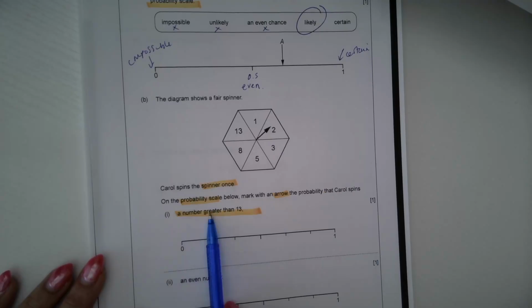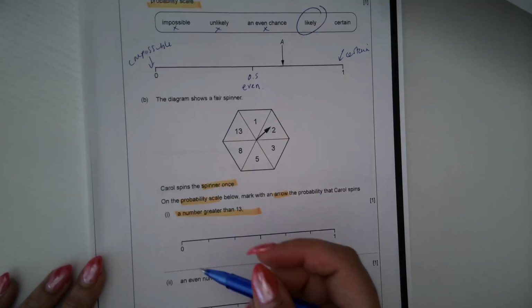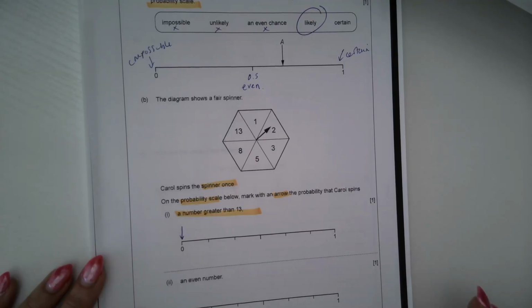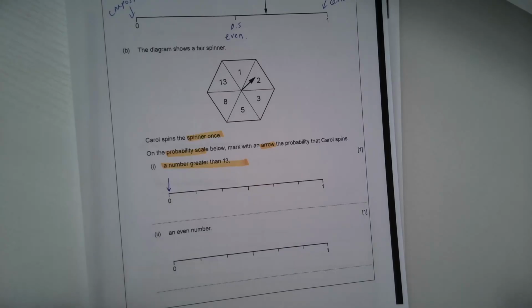So we want a number greater than 13. Well, there are no numbers greater than 13 on this spinner, so the probability that Carol spins a number greater than 13 is 0. It's impossible. It can't happen on that spinner.